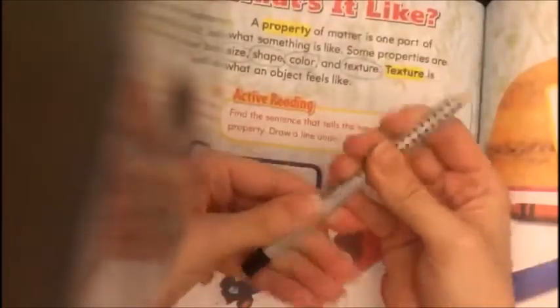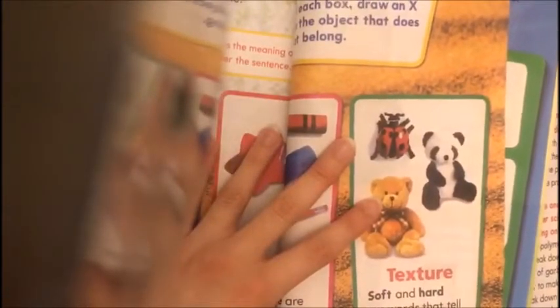Anyway, now we're going to talk about texture. What is texture? So, texture is what an object feels like. Show me your hand, all of you. Show me your hand and do like me like this. What some things feel like. Yeah, super. Do like this and try to feel anything that surrounds you. Try to feel this paper, the pencil, a feather if you have. A feather is going to be so soft. Here they said soft and hard are words that tell about texture.